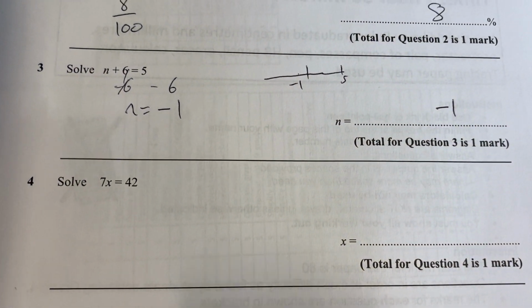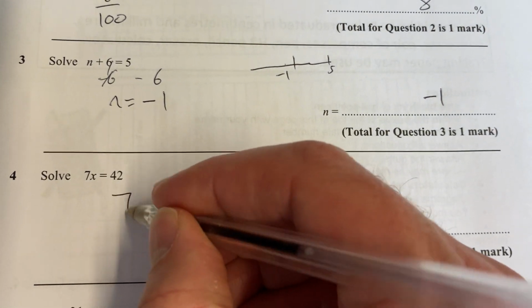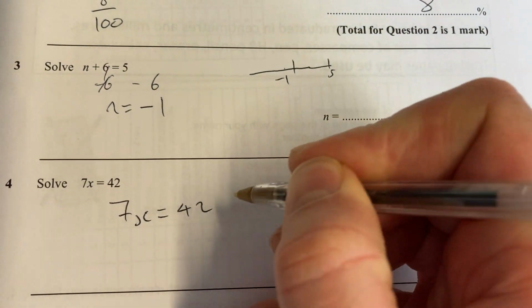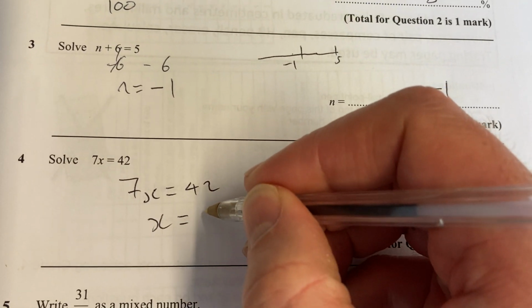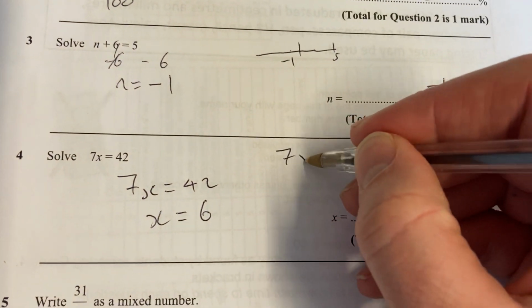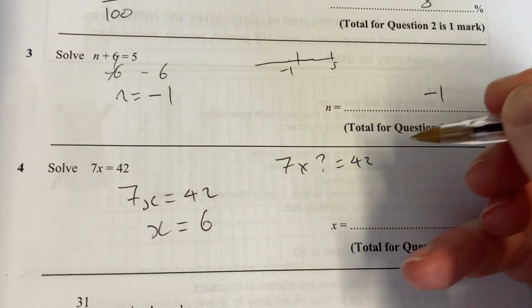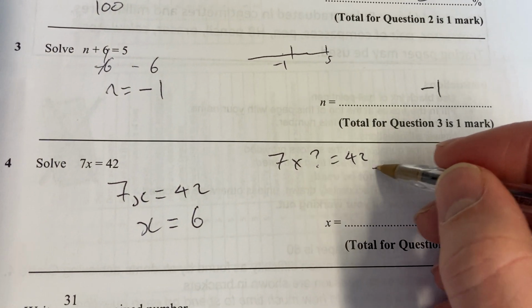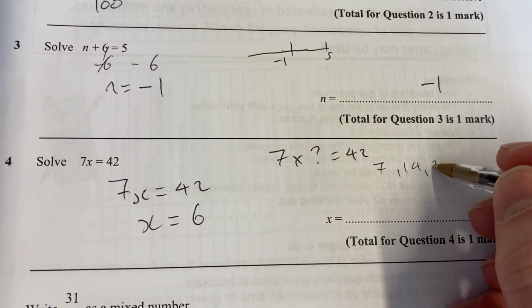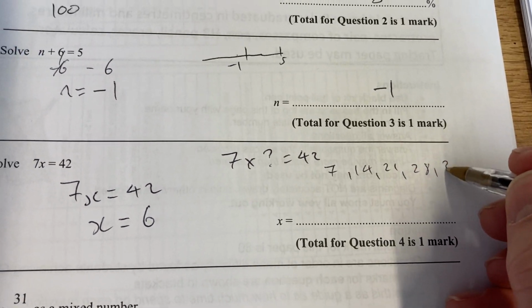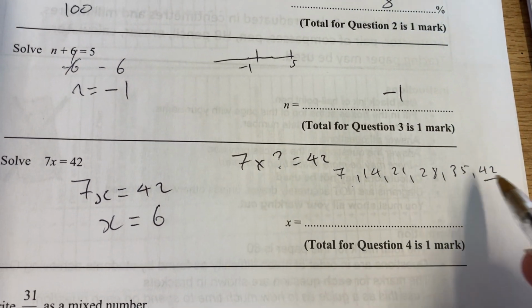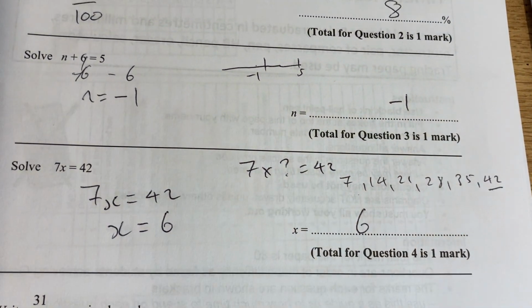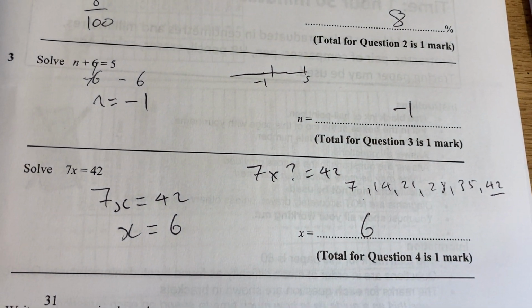Okay. Next one is 7x equal to 42. Divide through by 7. X is 6. We'll think 7 times what is 42. Go through your 7 times tables. 7, 14, 21, 28, 35, 42. You see that as 1, 2, 3, 4, 5, 6. So x equals 6 there.